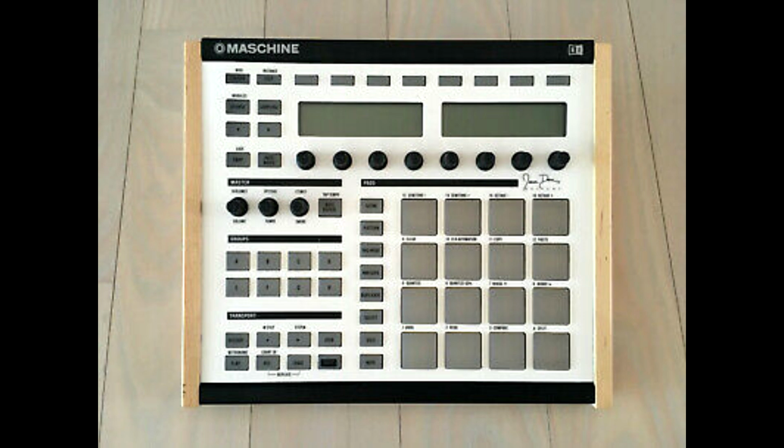Once you start messing around with Maschine and you go back to an MPC, you're like, oh, so we doing this thing again? You know what I mean? You don't want to go back. You do not want to go back. They used to have a saying, once you go Maschine, you do not go back.